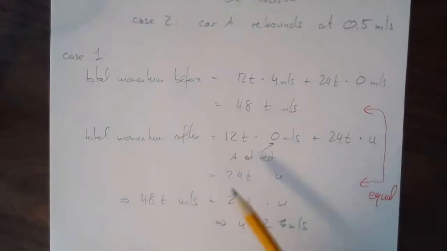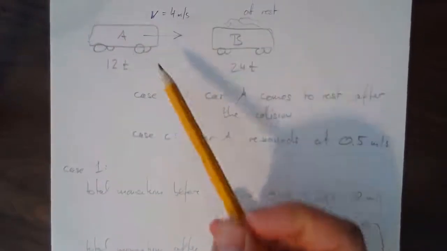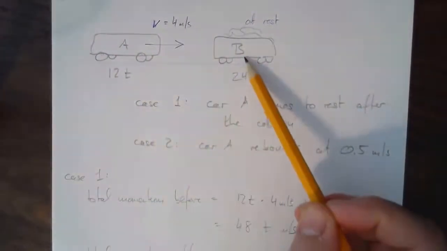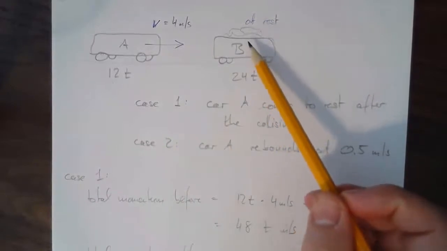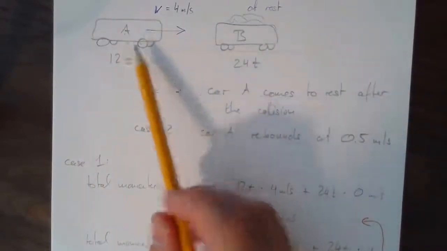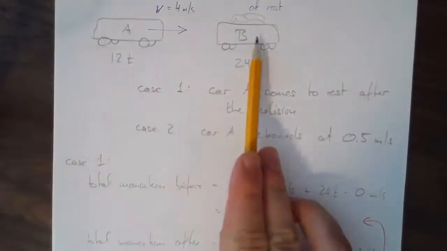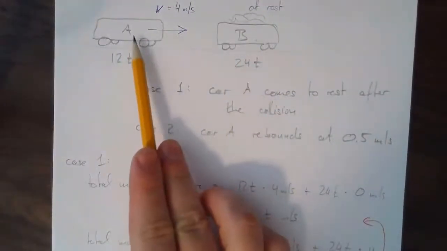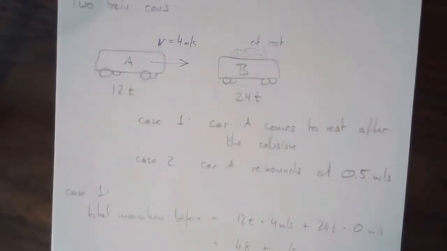Of course, we can almost do this at a glance. 12 times 4 is 24 times what? But the only reason you can do it that fast is because this one is at rest initially, and this one is at rest in the end, in the case of case 1. Let's go to case 2.